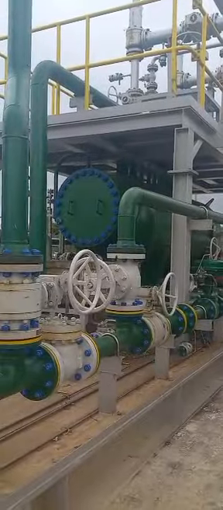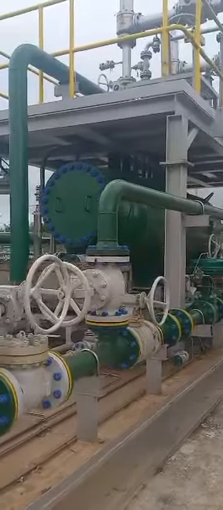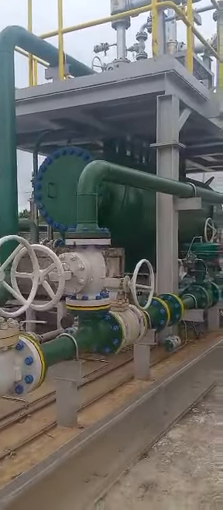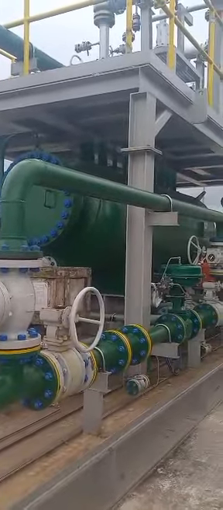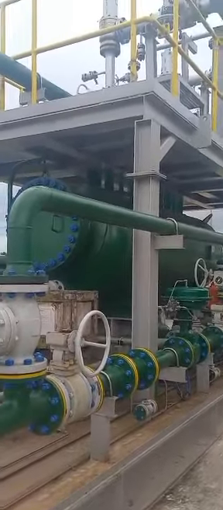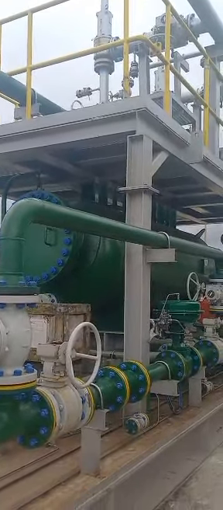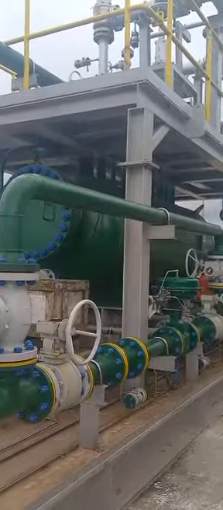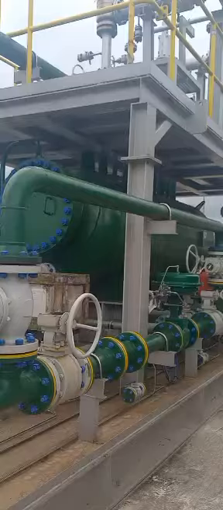The test separator from the inside, the vessel itself is such that the fluid comes into the vessel, hitting the deflector plate. The deflector plate helps the fluid to make that initial splashing, and thereafter the water will go down and oil will be on top.